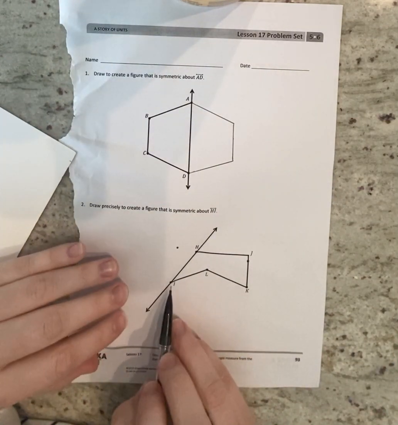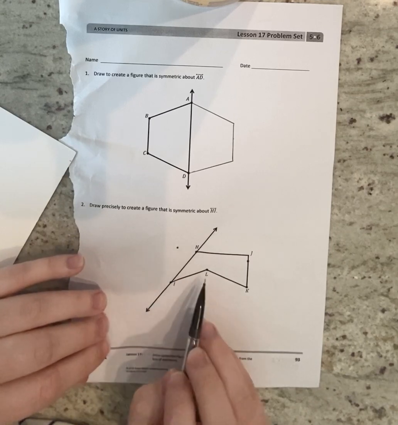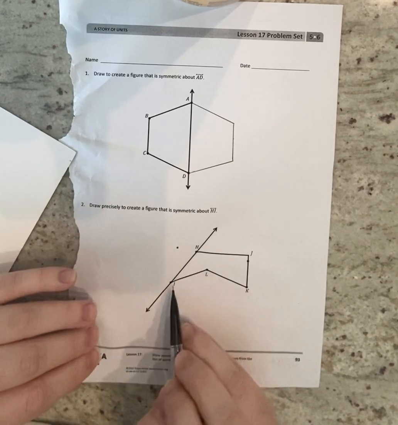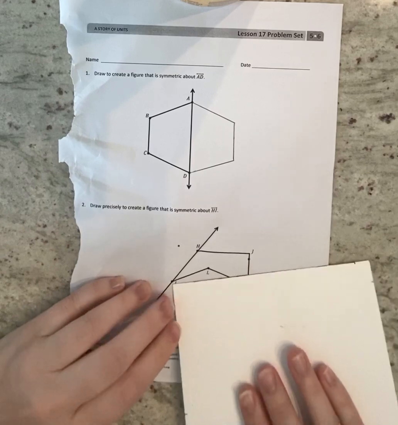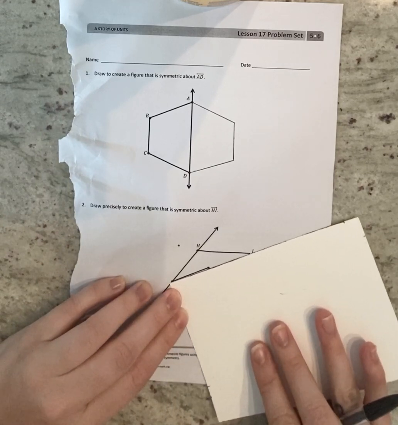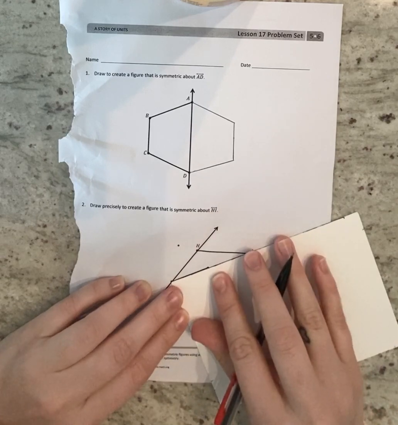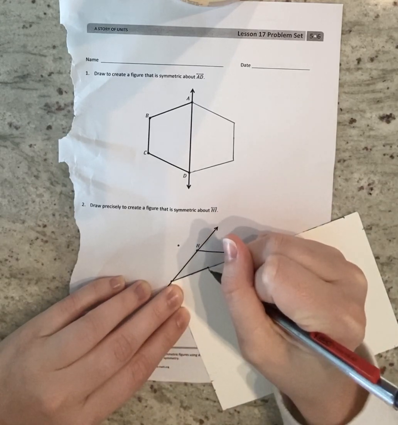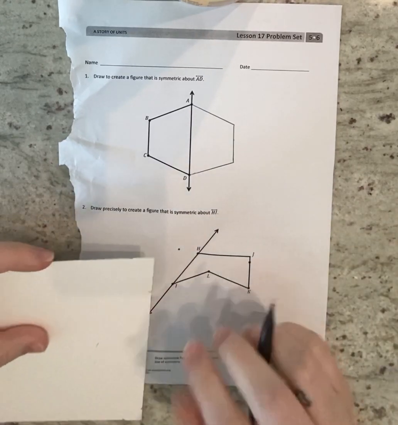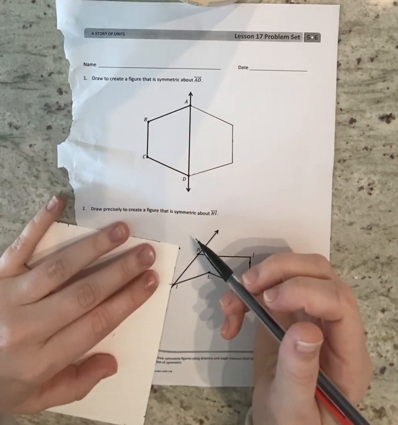So now I'm going to go ahead and connect I to what was L. So I'm going to measure IL right now. So these two will get connected now with what I just measured.